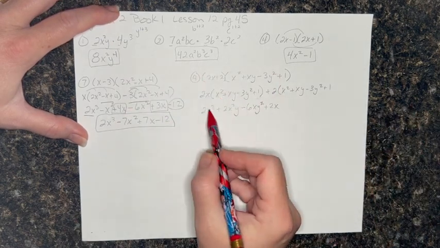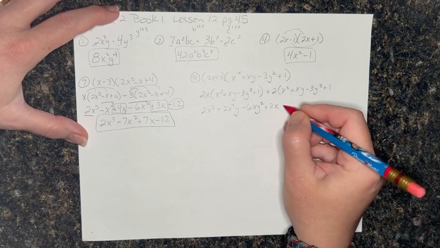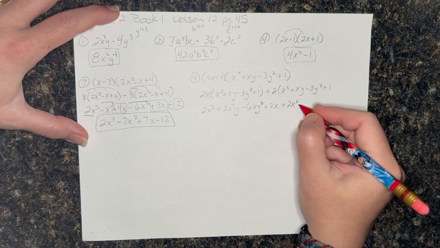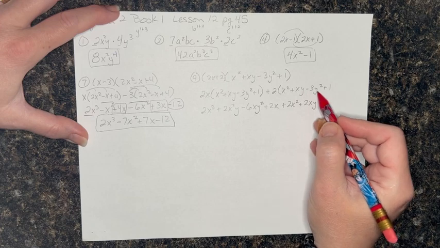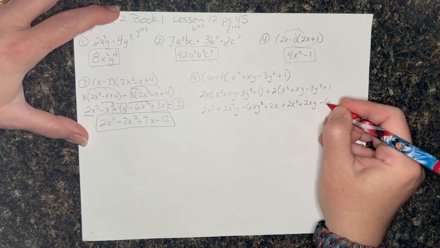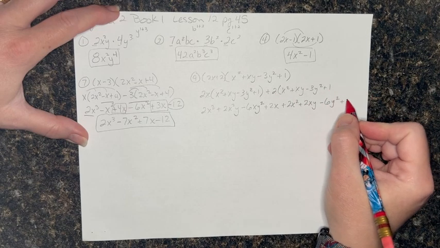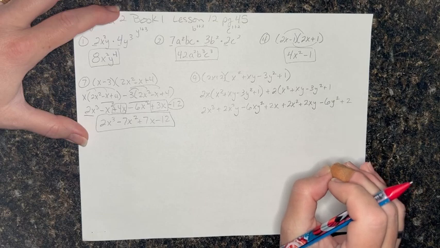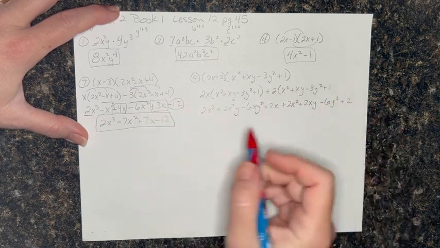Okay, that's the first part. 4 terms here, 4 terms here. 2 times x squared gives me a 2x squared. 2 times xy gives me a 2xy. 2 times a negative 3y squared gives me a negative 6y squared. And 2 times 1 gives me that 2. All right, there are a lot of terms going on here, so we need to do some careful marking off.